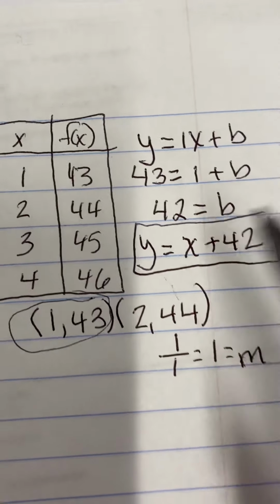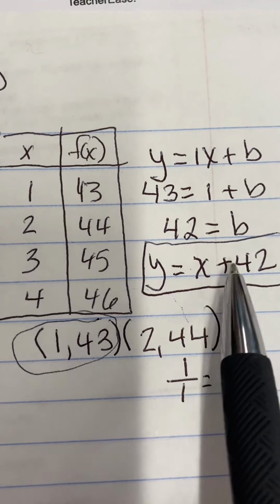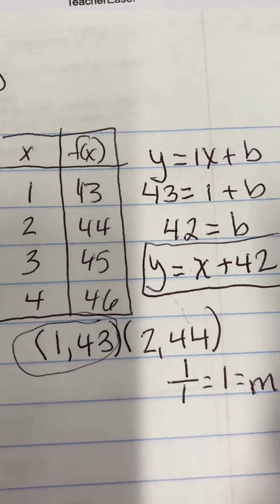All right, again, I'm going to use these as tester points. If I put 3 in here, it's 3 plus 42, 45. Yes. If I put 4 in here, it's 4 plus 42, 46. Yes, it is, so I can't be wrong.